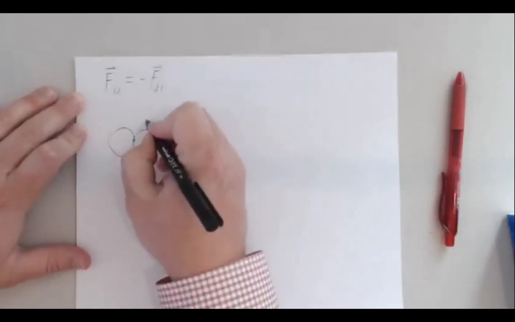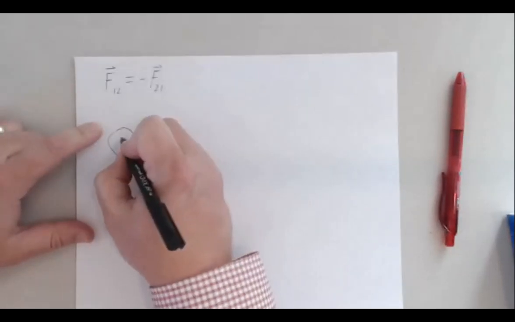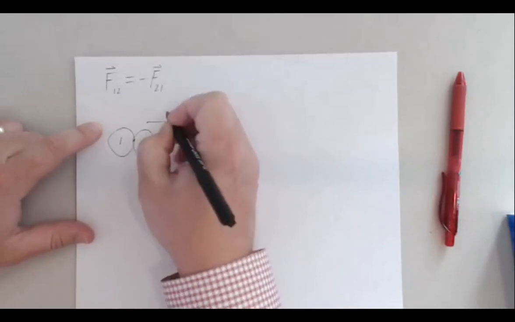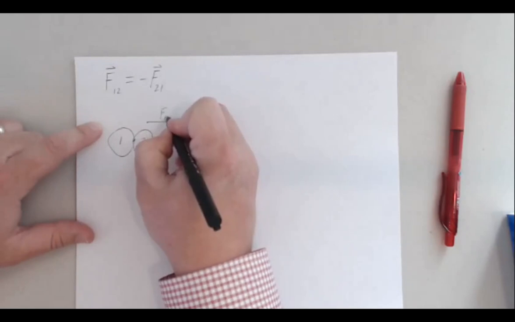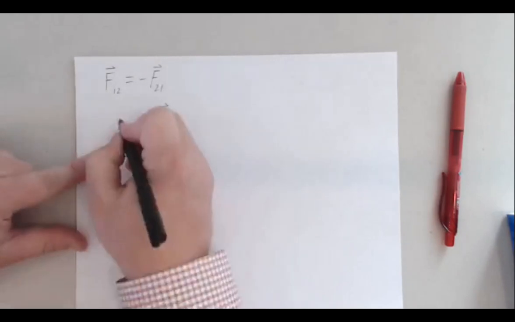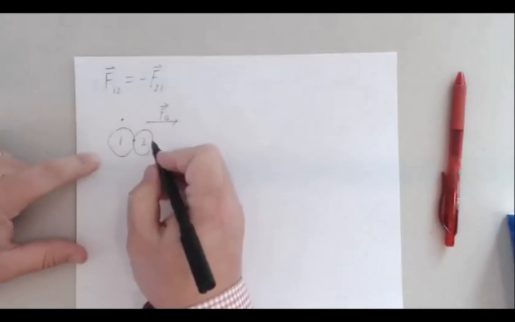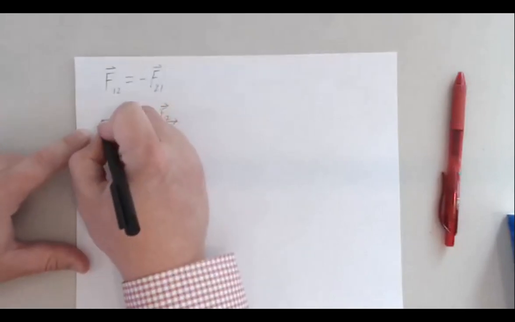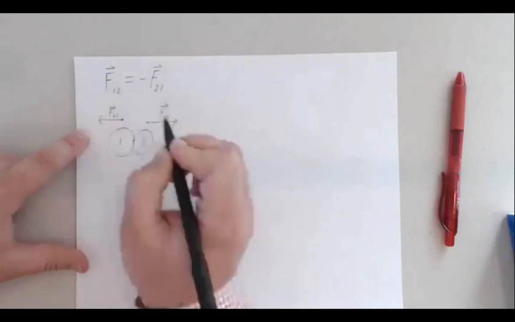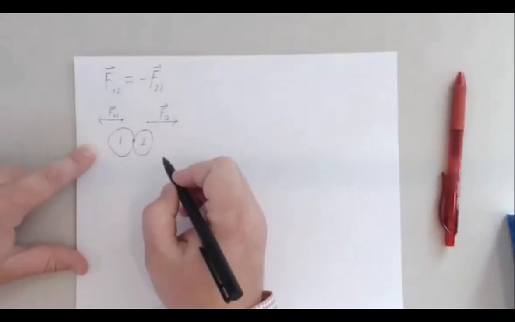Here's object one and here's object two. Object one is exerting a force on object two. So that's the force from object one on object two. That means that object two has to be exerting an equal force in the opposite direction on object one, right?